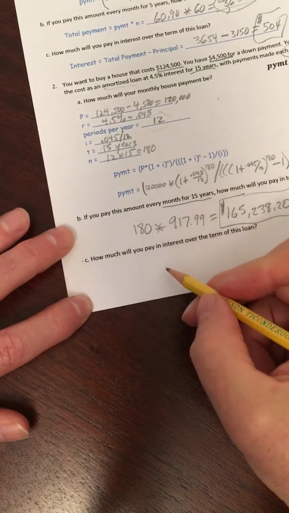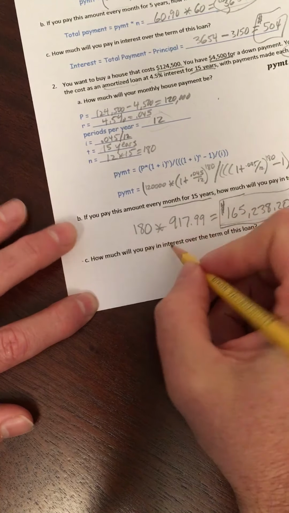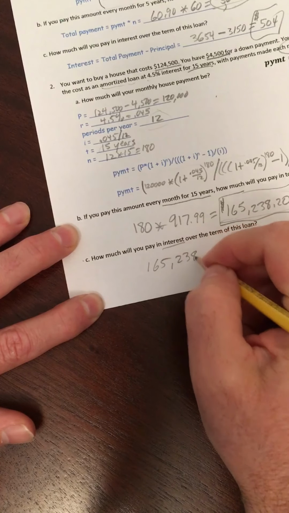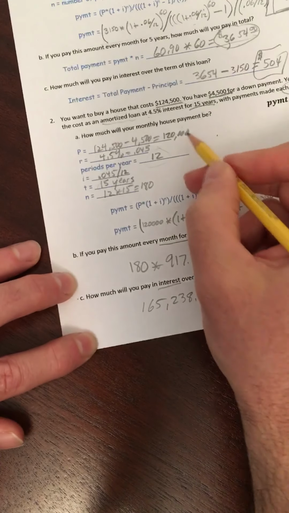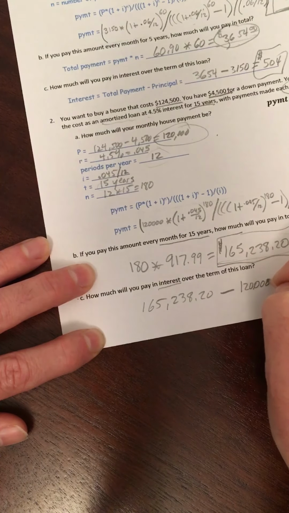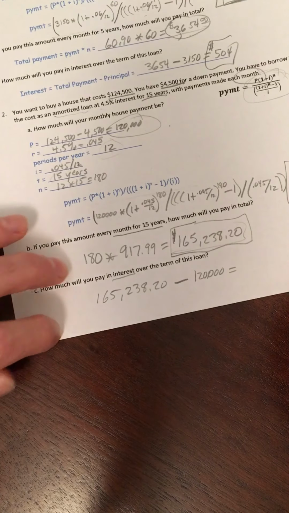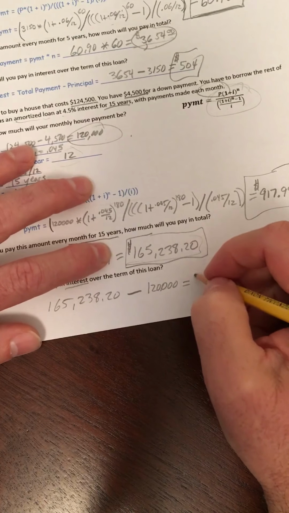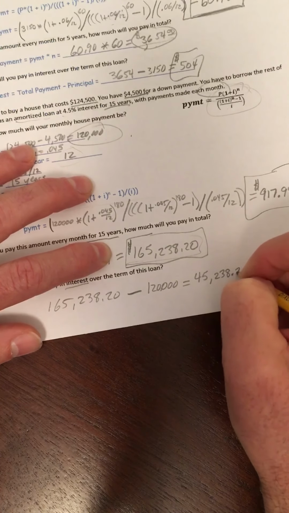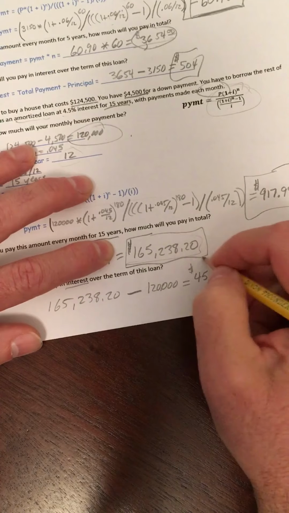All right, last one. Out of this $165,000, how much was interest? So we take $165,238.20 and we subtract our original principal, $120,000, which is how much we borrowed in the beginning. And of that $165,000 that we paid, $45,238.20 is interest.